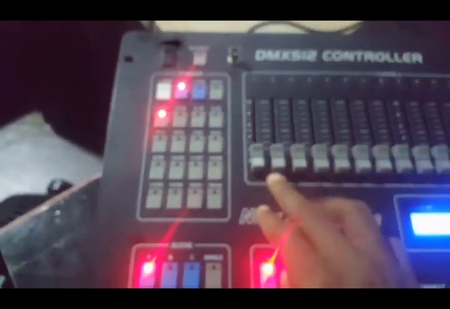Now, I want to save some chases and see how it's going to work. And this mixer is on channel 1. Let's see, channel 1. Coming to this place 1. Then start checking. So this is panning. This is tilt. This is a fine pan and tilt. This one.